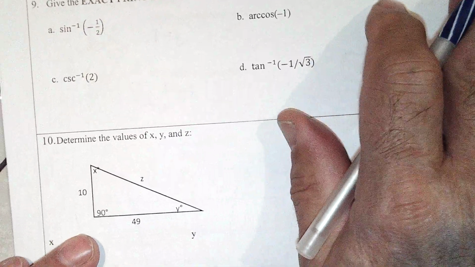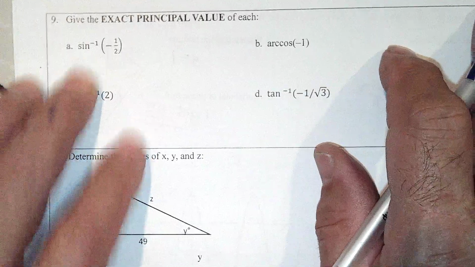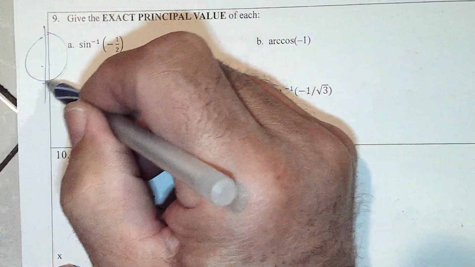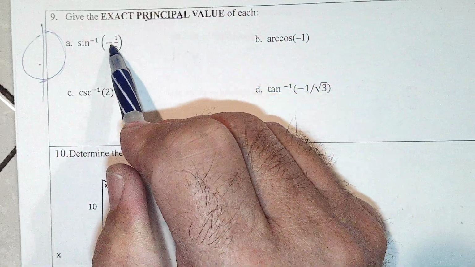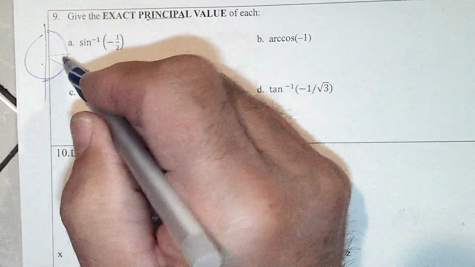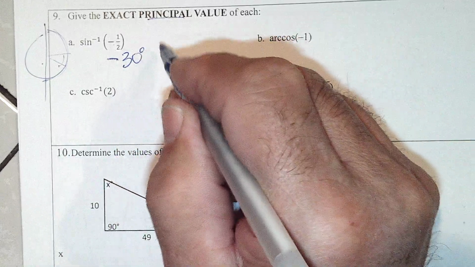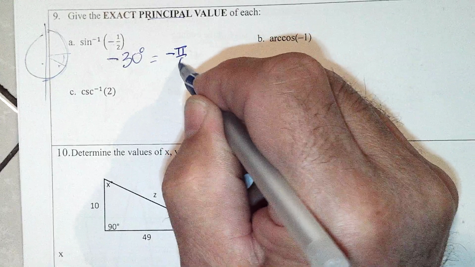Next page. Okay, so sine inverse comes out of these two quadrants for the principal value. And if it's negative, we got to go down here, and it's a half, so that's negative 30 degrees, or negative pi over 6.